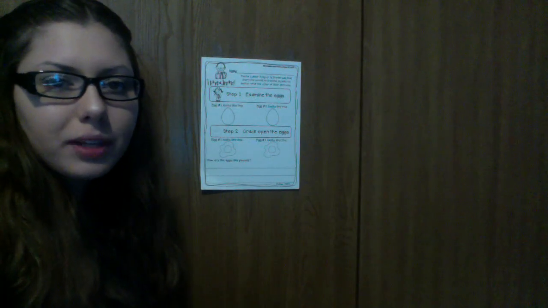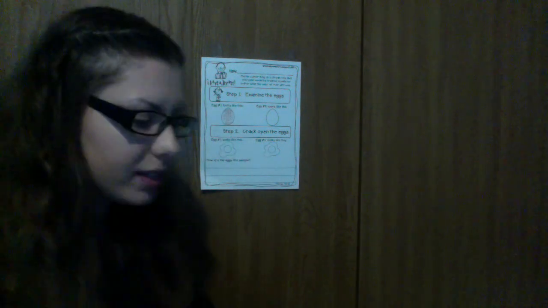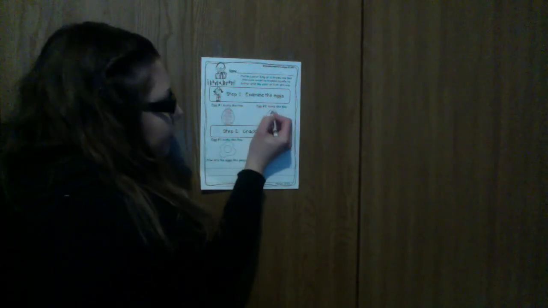Each student will then be given this handout, and I will instruct students on how to complete it. This handout will be used as my post-assessment. Step 1, examine the eggs. The first egg looks brown, so color the egg brown. The second egg looks white, so color the egg white.